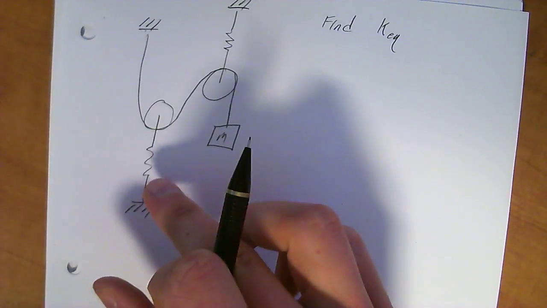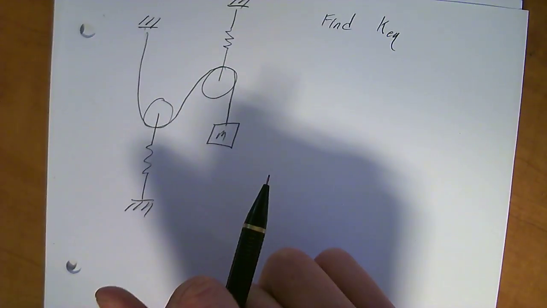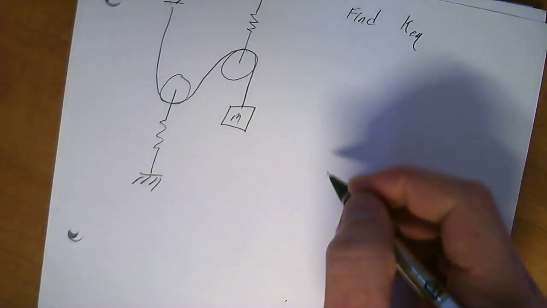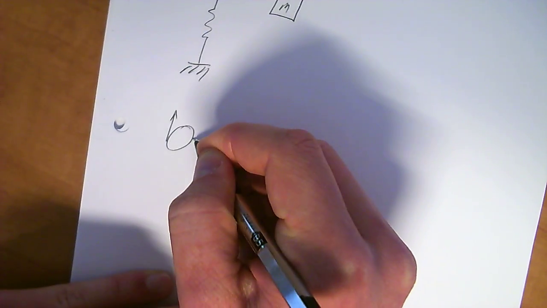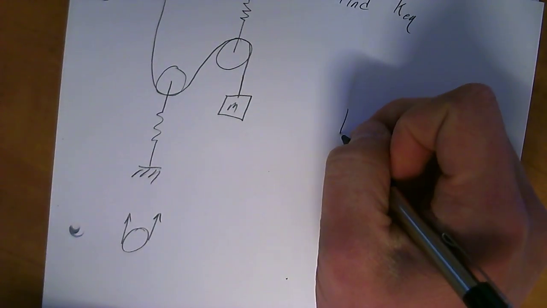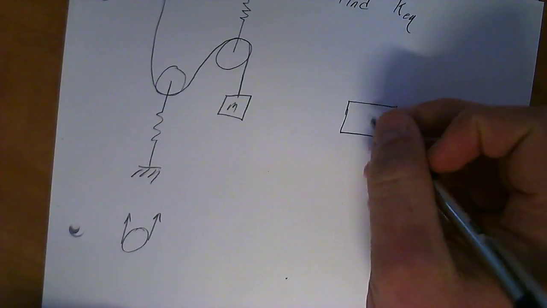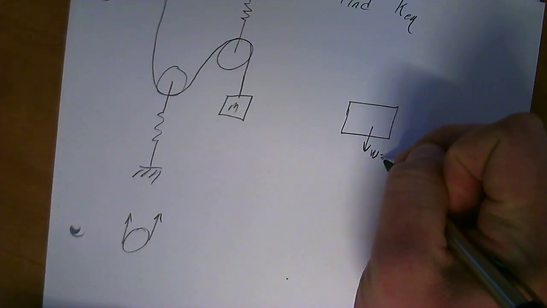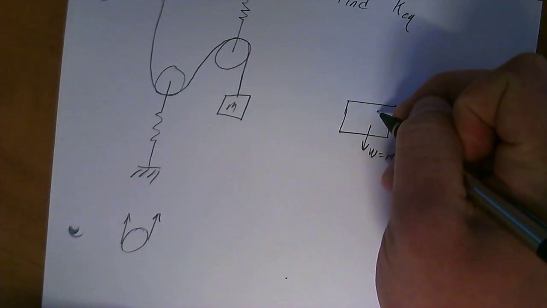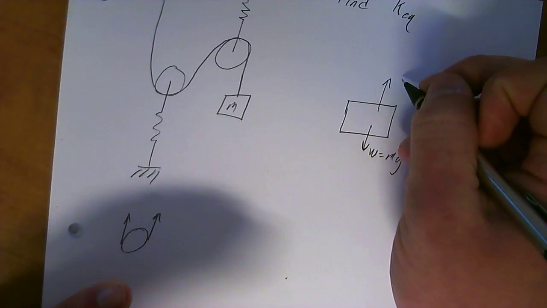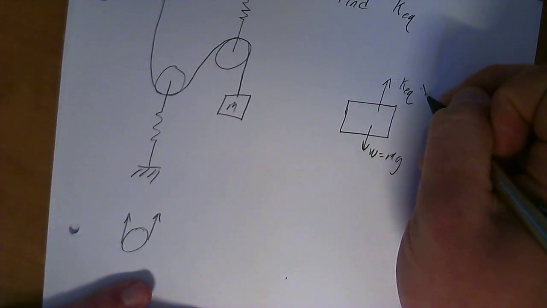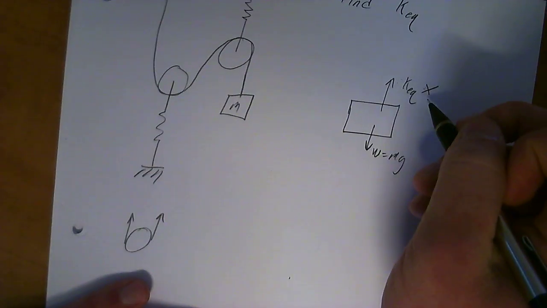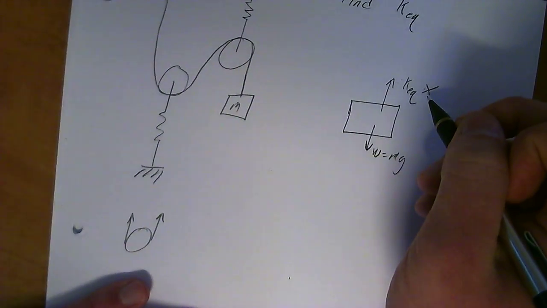So we're going to start by summing the forces on each one of these pulleys and figuring out what we've got. Actually, I'm going to start a little bit backwards here. I'm going to look at the mass first. The mass has a weight equal to mg on it, but it also has some force equal to the weight, which we'll call KEQ times x. But we don't know what this x is, and we need to figure that out in order to continue on.